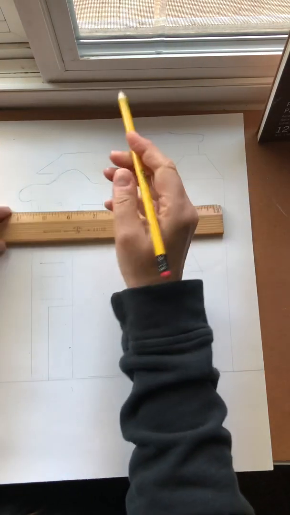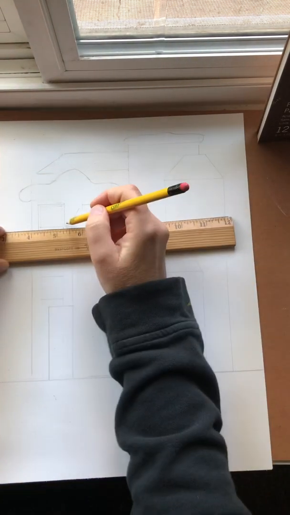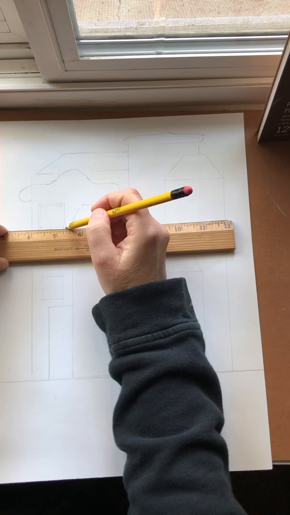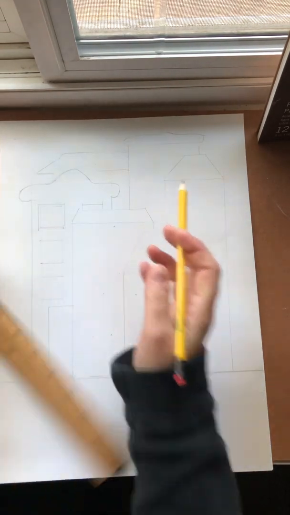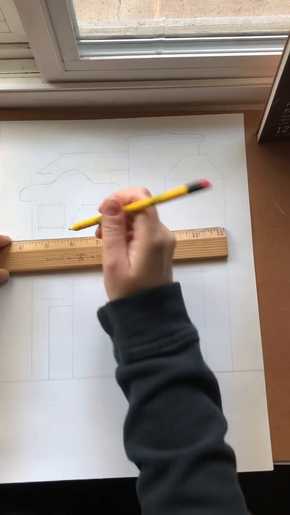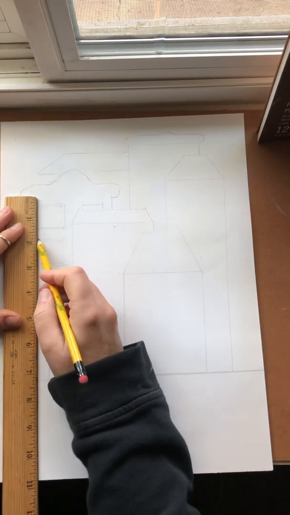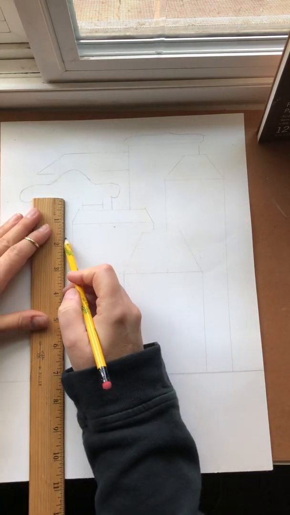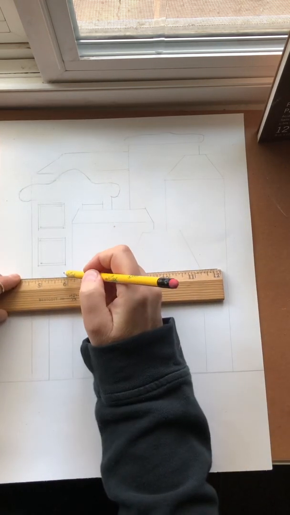This looks a little thick. There we go. So I basically added, I would say, enough detail that when I traced it over with my pen, I had a place to go. Because with pen, you are not going to be using a ruler anymore.